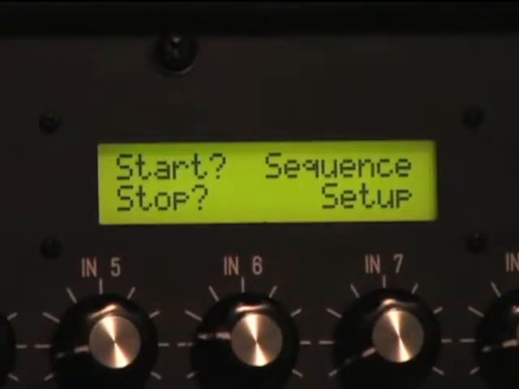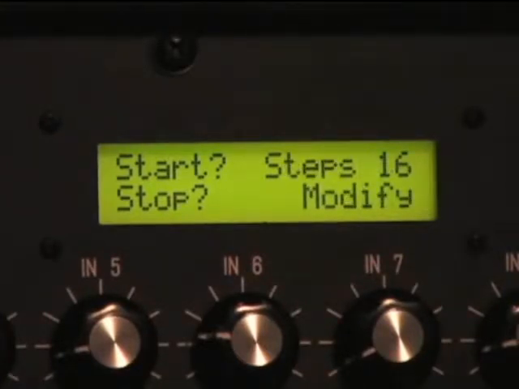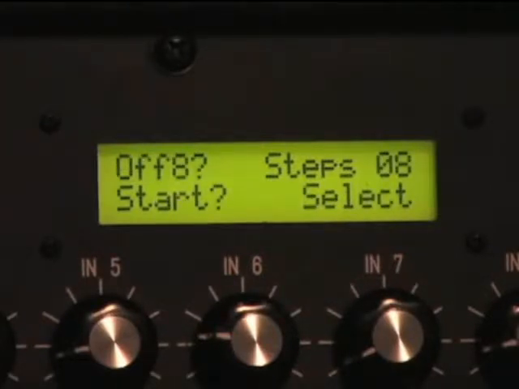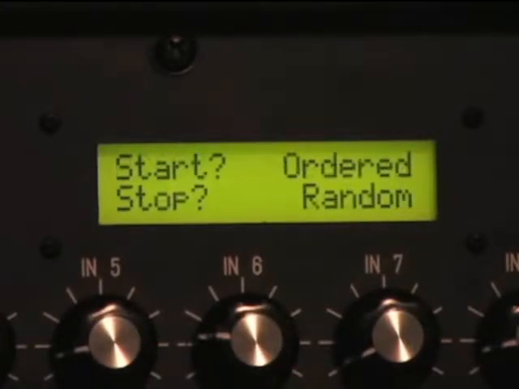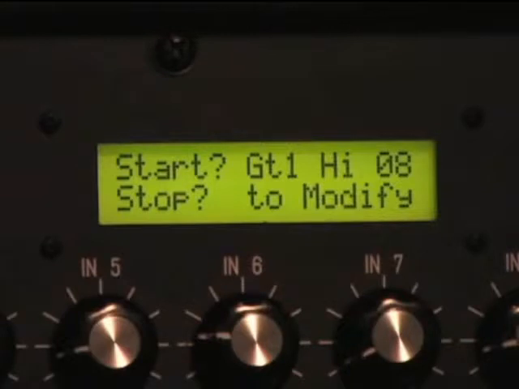So I'll walk through the stop menu, and that says I'm currently set to 16 steps, and I'll modify that. So we'll click the stop and play with one of the controls here. Set it for 12 steps. Start accepts that, goes to the next. I want to run ordered. I can also run random, but I'll select ordered.